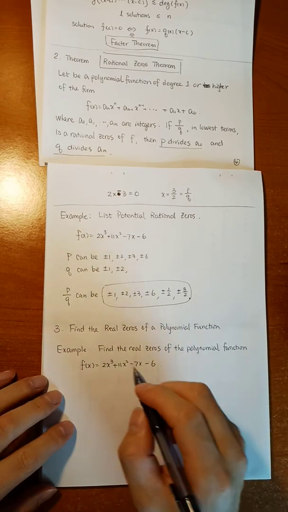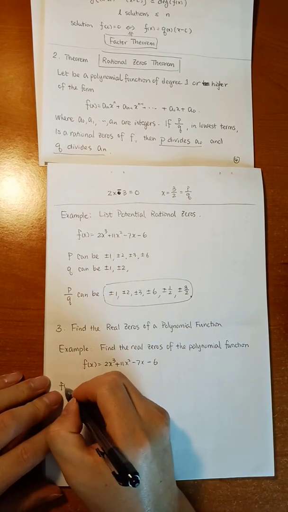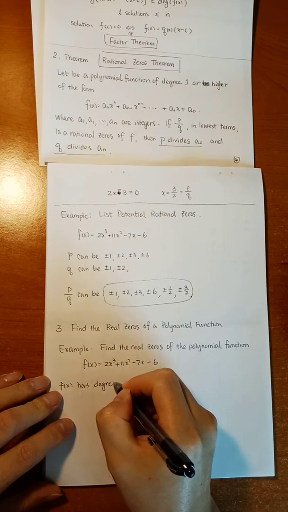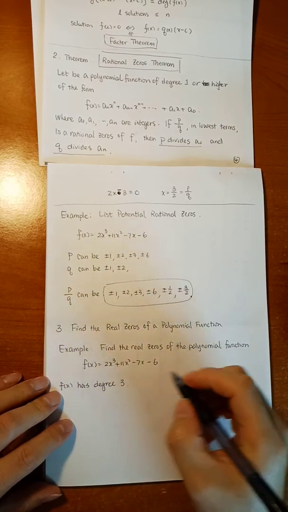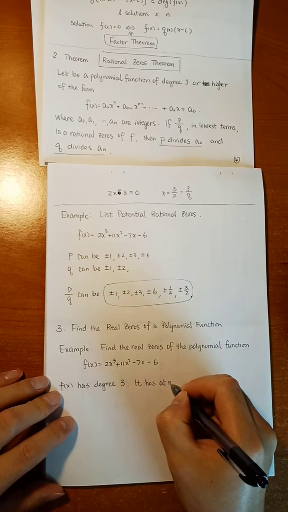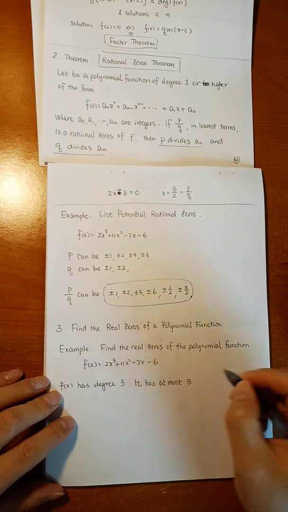First of all, f(x) has degree 3, so it has at most 3 real zeros.